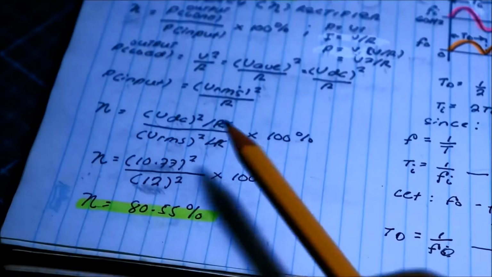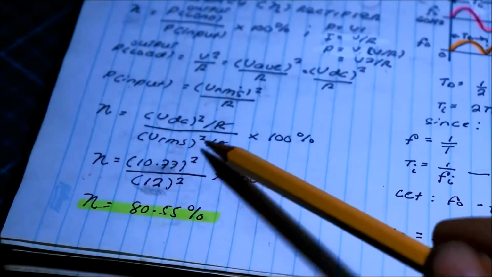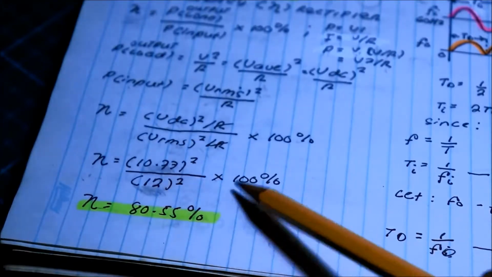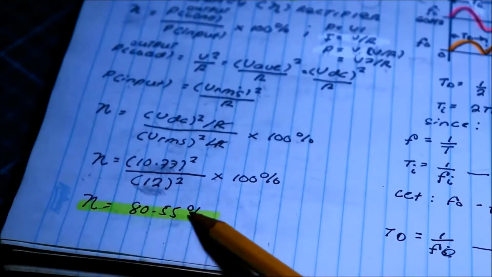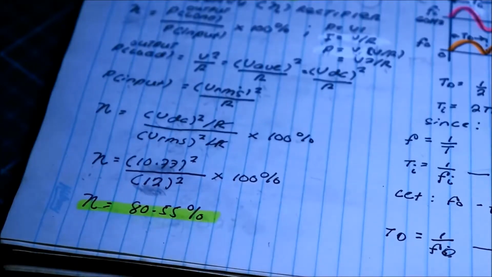Simplifying, divide, and then times 100%, we got 80.55% efficiency. That is the efficiency of a full bridge rectifier. And we computed now the efficiency of the rectifier, which is very nice.